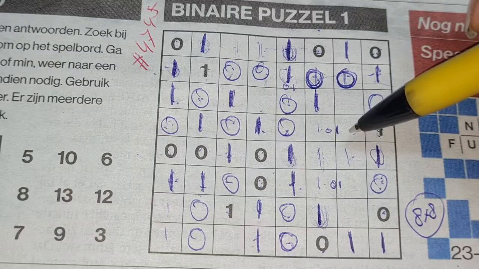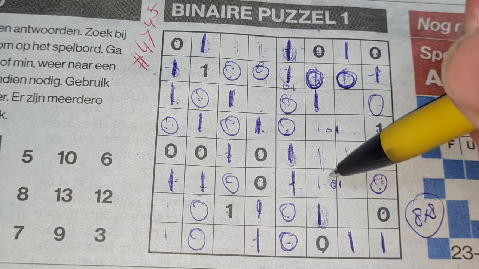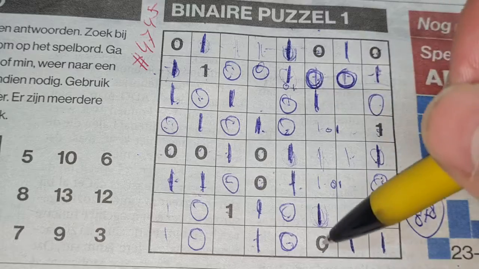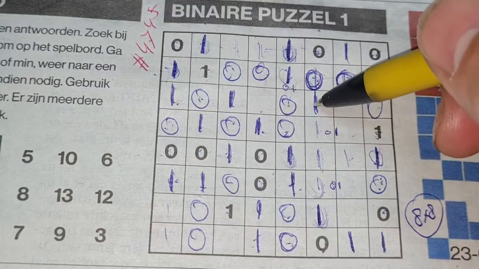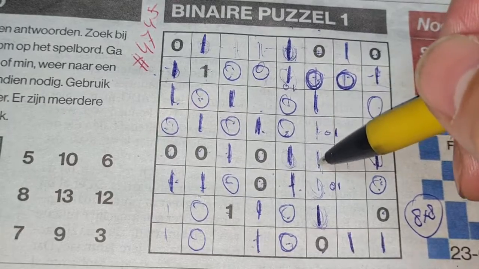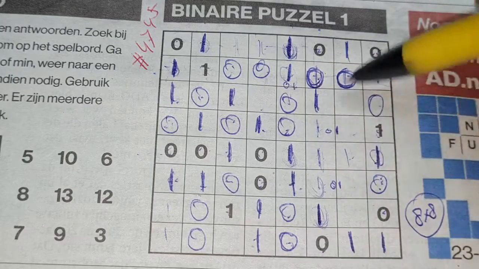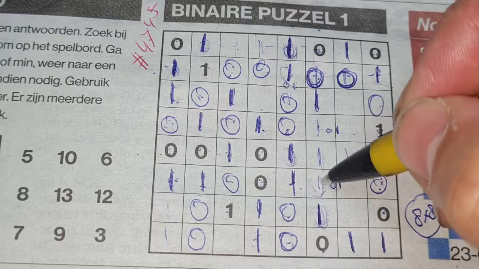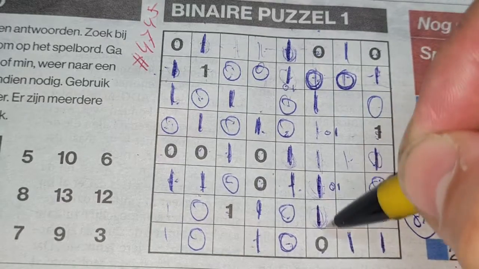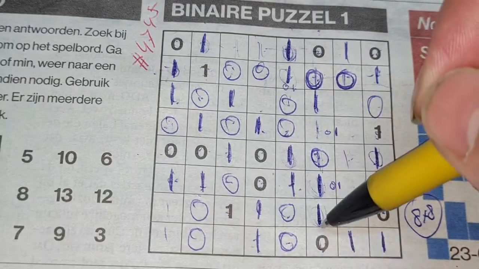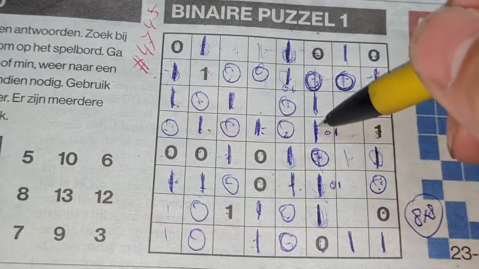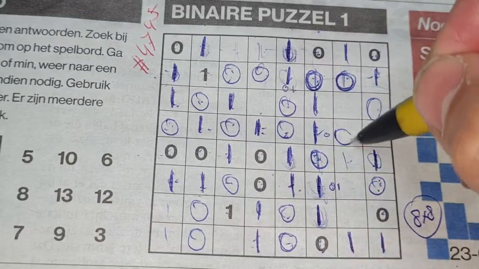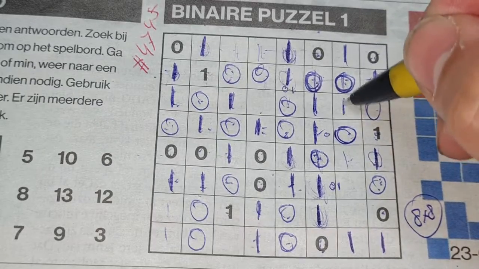If I place the fourth O in this column here, then we still have 3 ones in a row in this column. Not allowed, one of the rules, so this can be no. This should be a 1. Double 1, here no, there no. 1, 2, 3, 4 O's, so the rest are 1s. 1, 2, 3, 4 ones, so the rest are O's. Between 2 O's comes a 1.